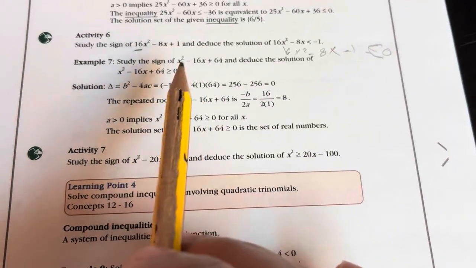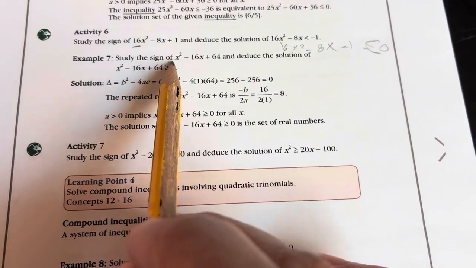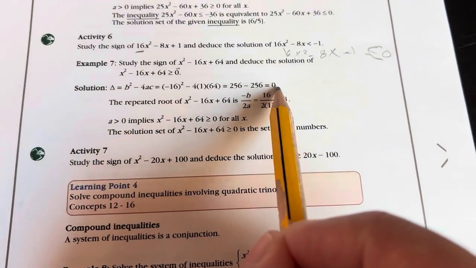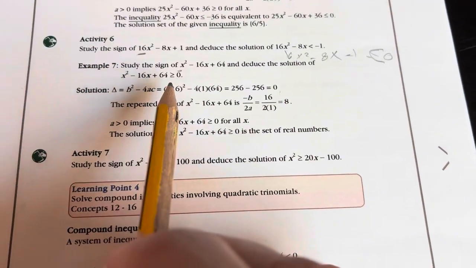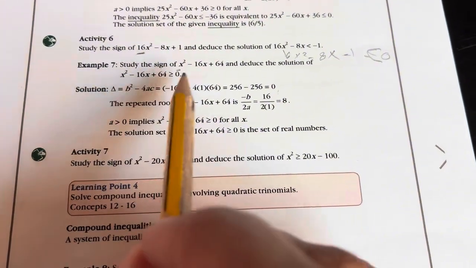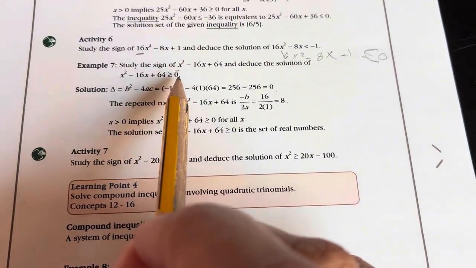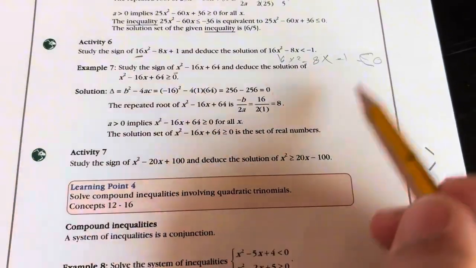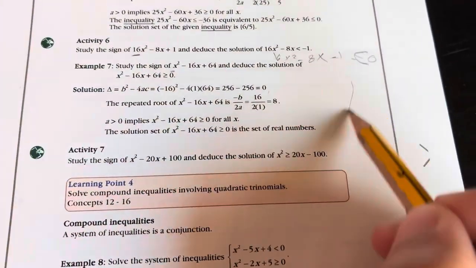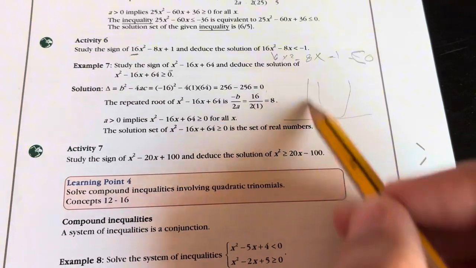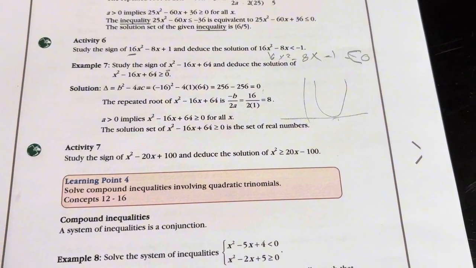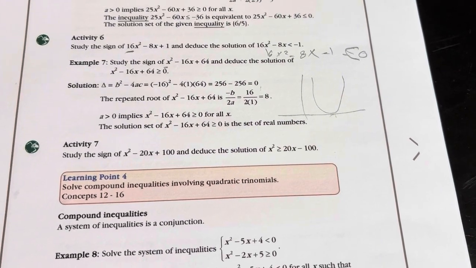And in this example, the quadratic equation, the a is positive, b squared minus 4ac is equal to 0, and he wants the set of solution for the quadratic equation greater than or equal to 0. This is the set of x for all real numbers, because the equation is greater than or equal to 0 for all x, the set of real numbers.